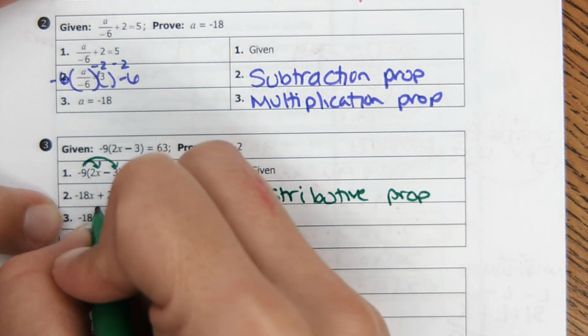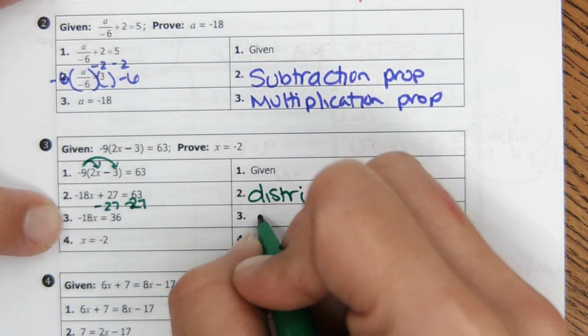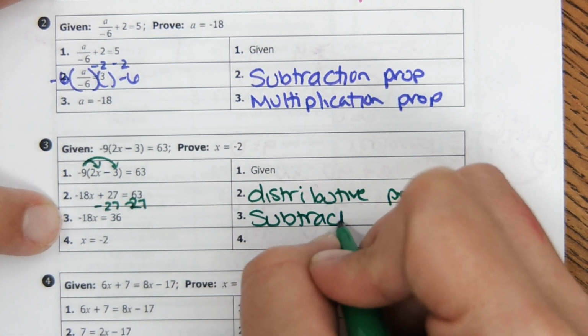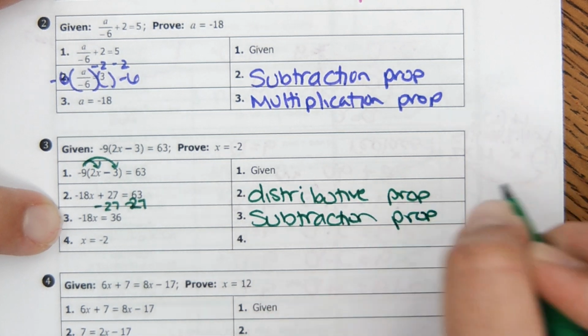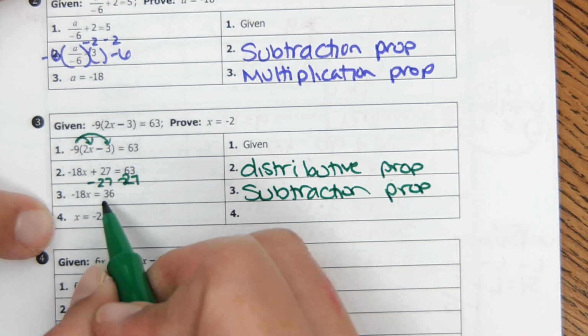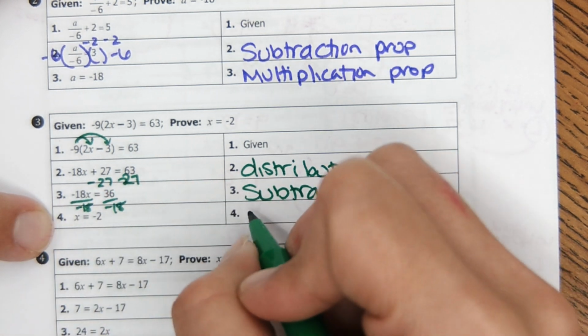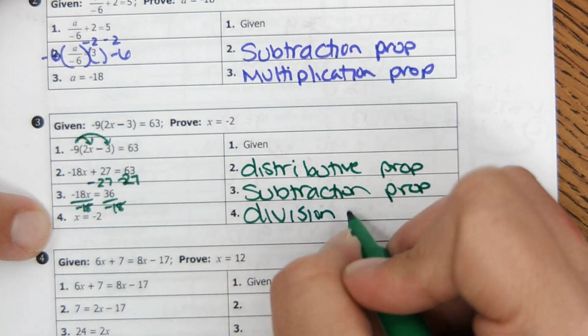And then to get the next step, subtracting 27 from both sides. So that's subtraction property. Then to go from 3 to 4, they're dividing by negative 18. So that's division property.